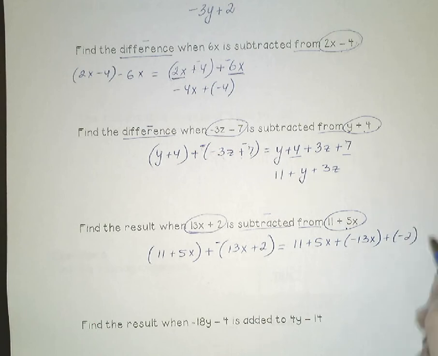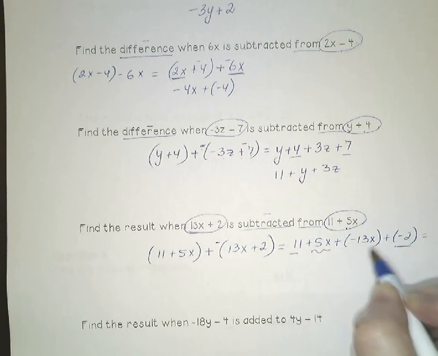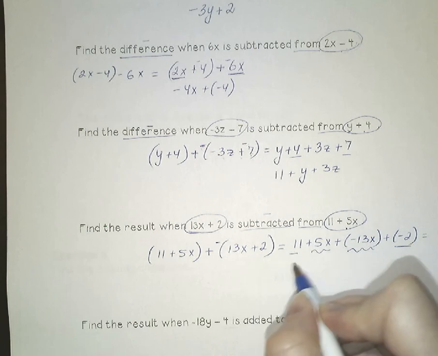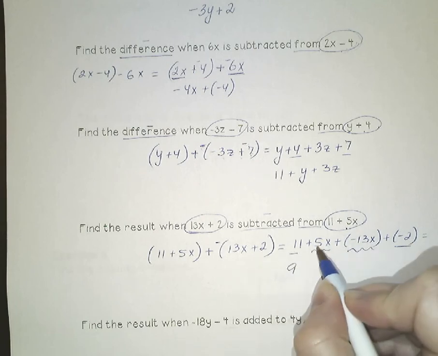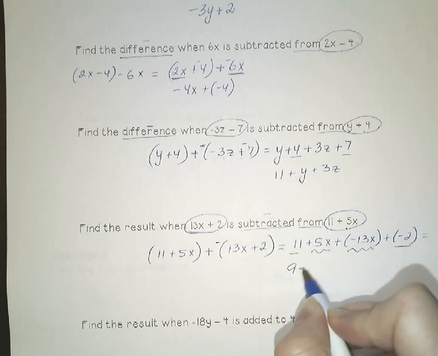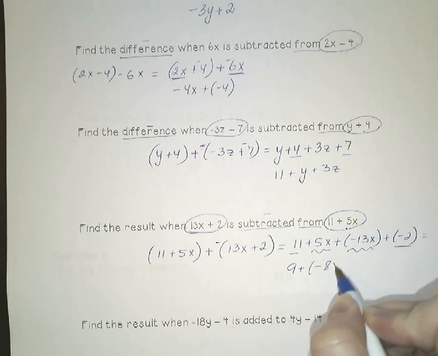Now we can combine like terms. We have 11 and negative 2. We have 5x and negative 13x. 11 plus negative 2 is 9. And then here we have 5 plus negative 13 is negative 8x.